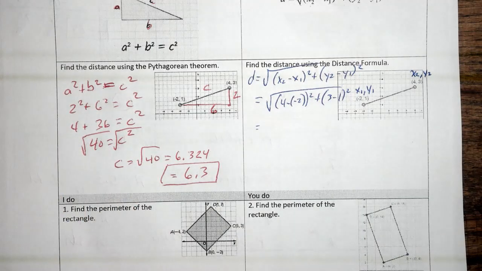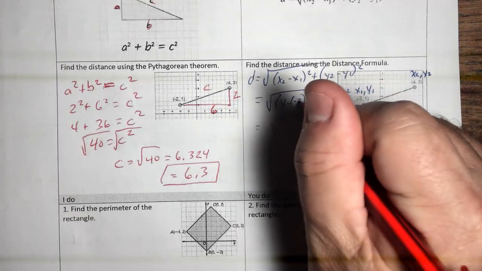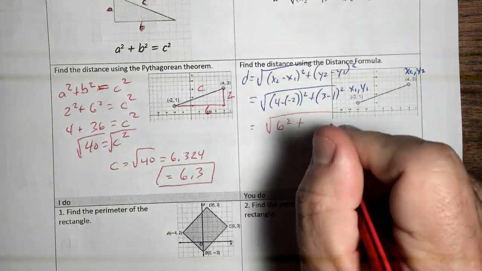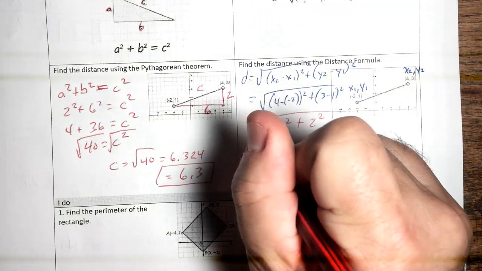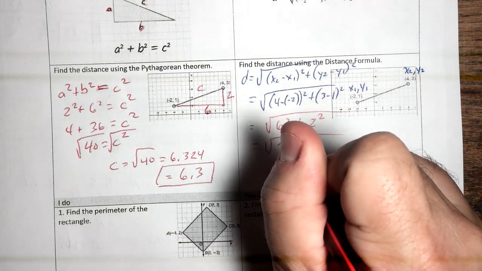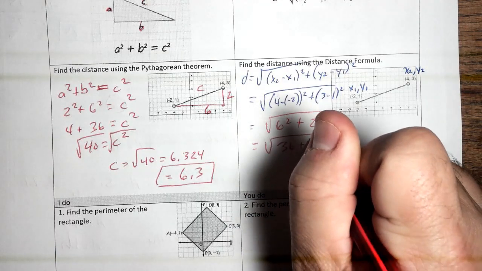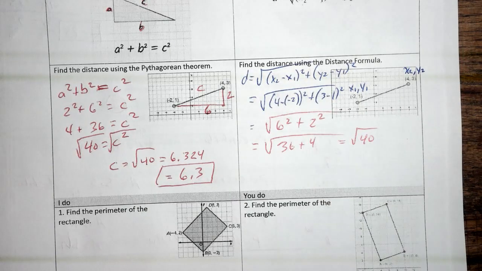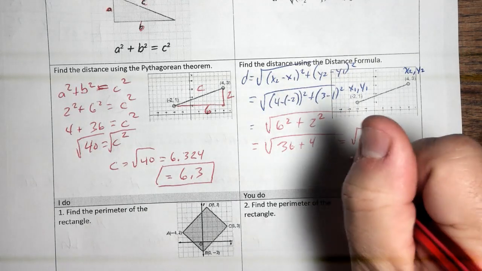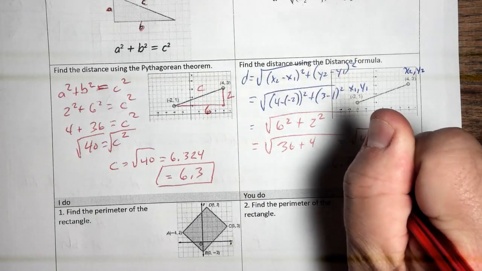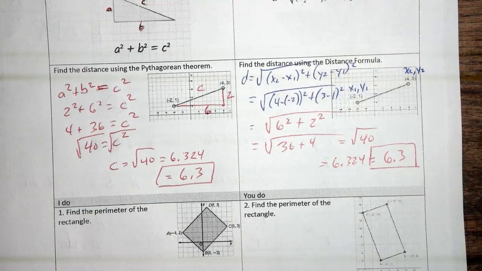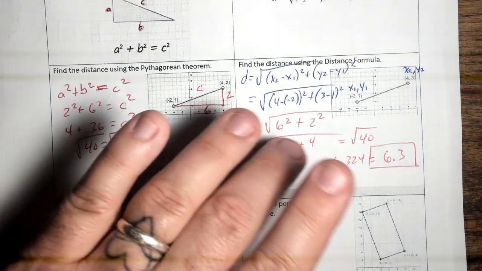Let's change colors so we can see a little better. Alright, so 4 minus negative 2 is the same as 4 plus 2. That's going to be 6 squared, plus 3 minus 2 is 2 squared. 6 squared is 36. 2 squared is 4. Oh, this looks familiar. Square root of 40. Put that in our calculator. Square root of 40 is 6.324. We're going to round to 6.3. So either way, we get the same answer.